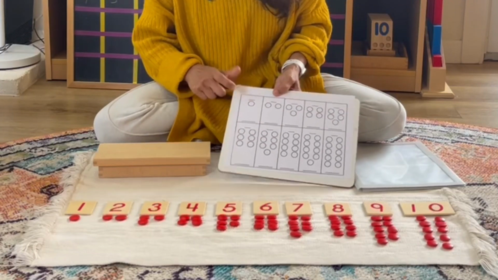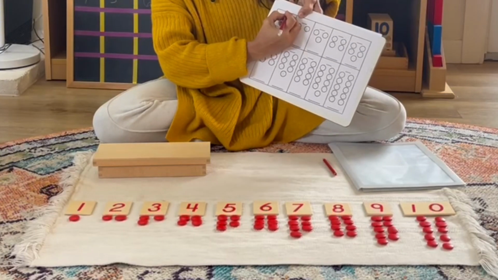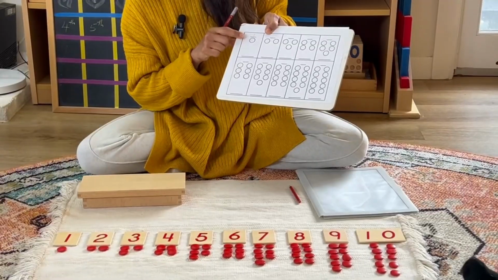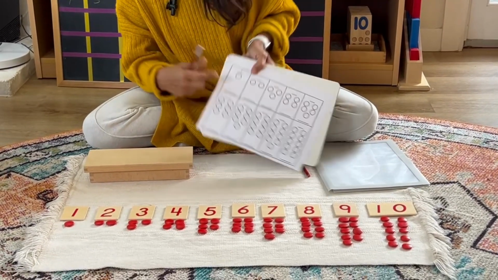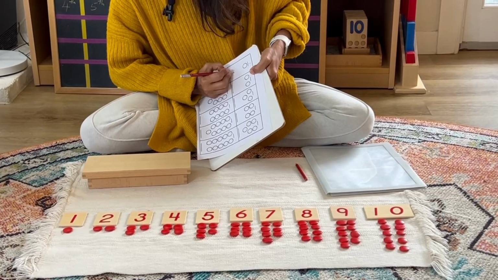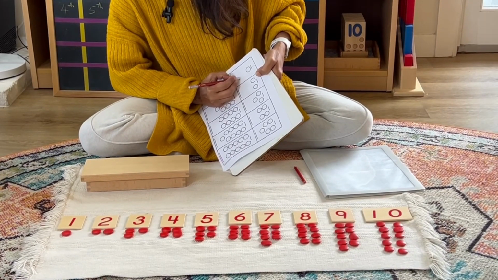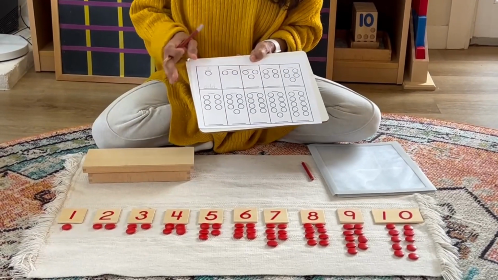You write 1 on the top. Oops, I need a writing pencil. 1. And this is an odd number or an even number? Odd. It's odd. So, O, D, D. 2 Ds. Odd. We will dot that for you.